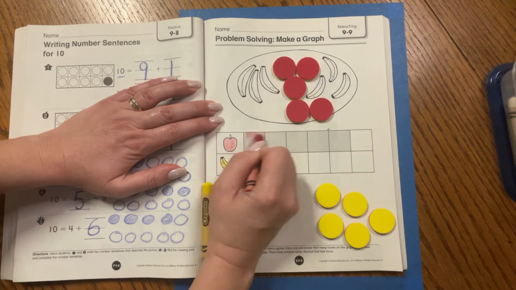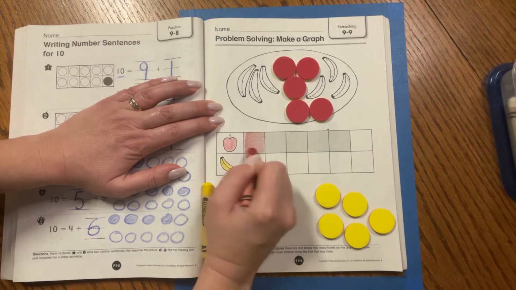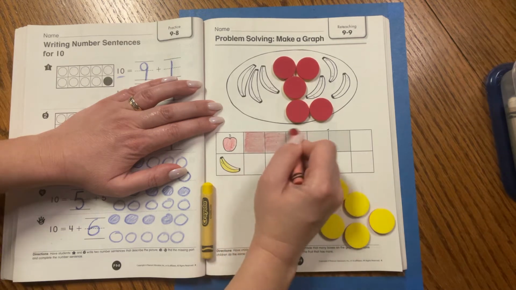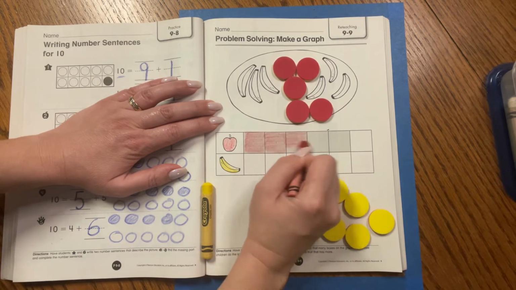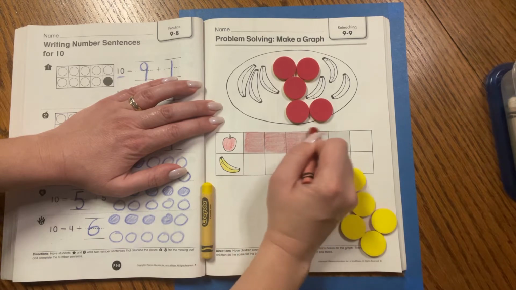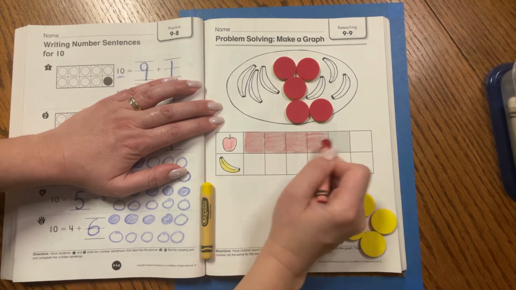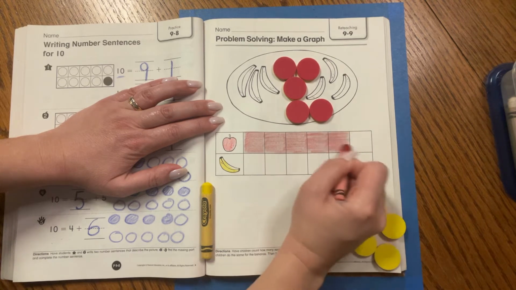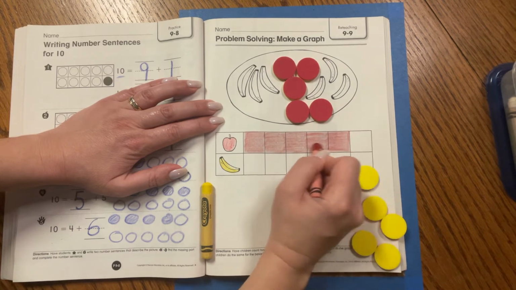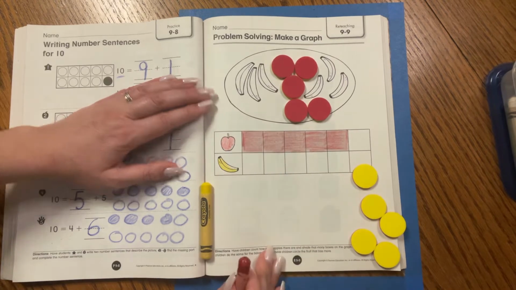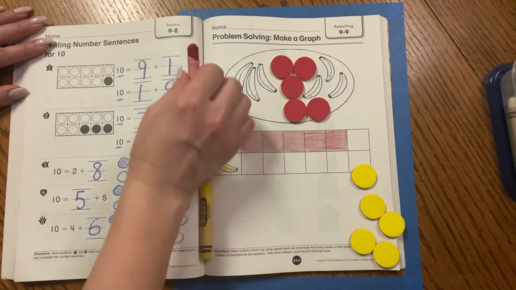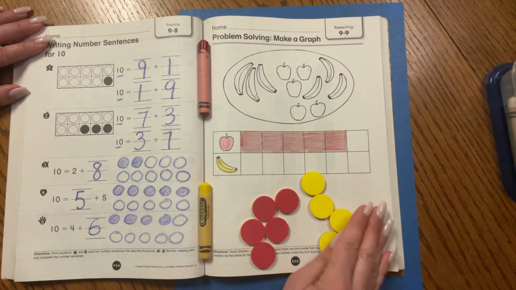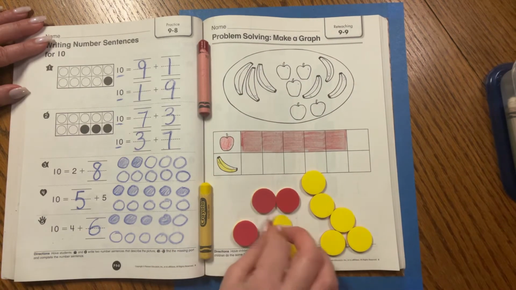Let's color in 1 box, 2 boxes, 3 boxes, 4 boxes, and 5 boxes. 5 boxes for 5 red apples on the plate. Good job. Now, let's graph using our yellow dots.